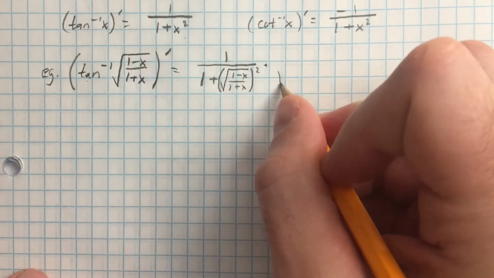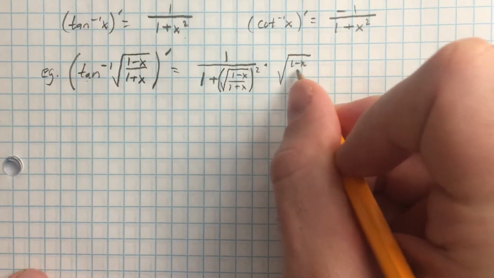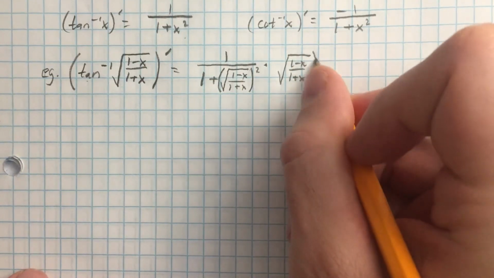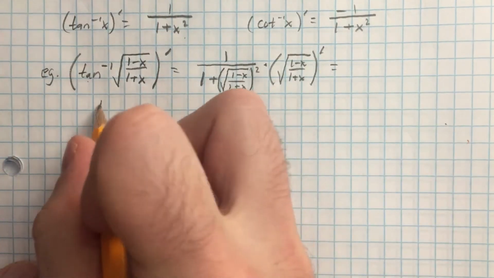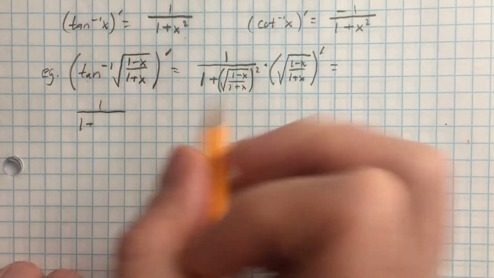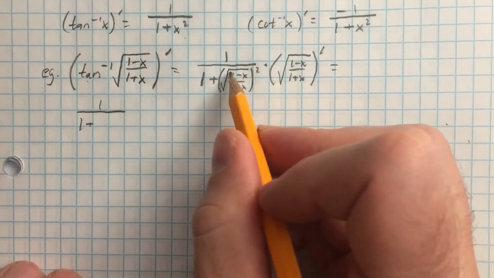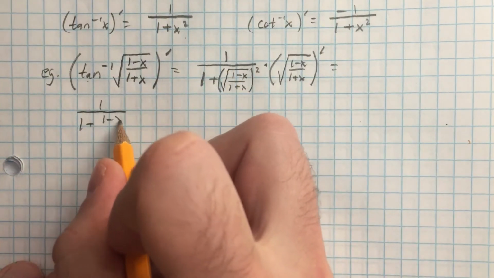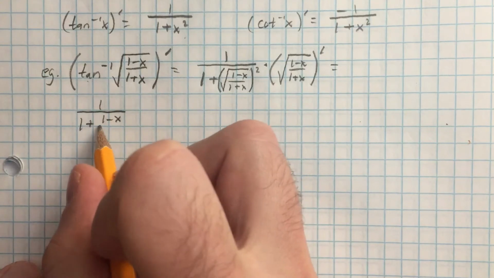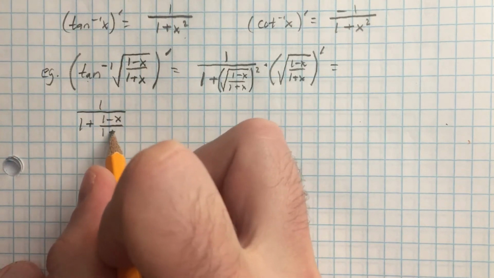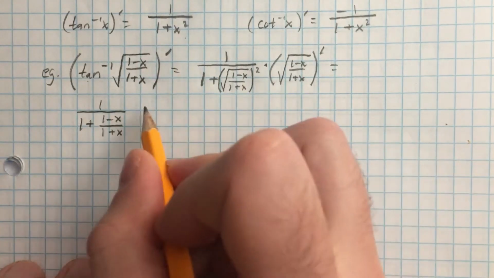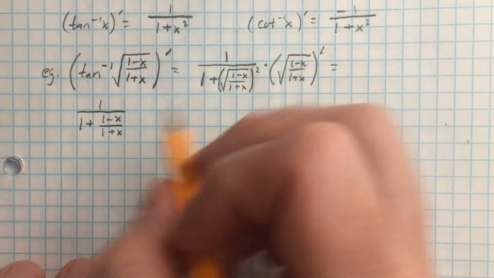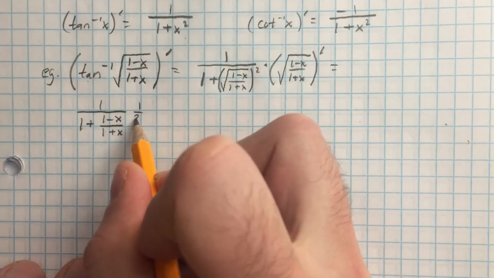So we will have the square root of 1 minus x over 1 plus x with a derivative on that still needing to be taken. So I have 1 over 1 plus the square of this radical, which will of course be the input itself. And the derivative of this radical, if I view it as a 1/2 power, the 1/2 power would come down.